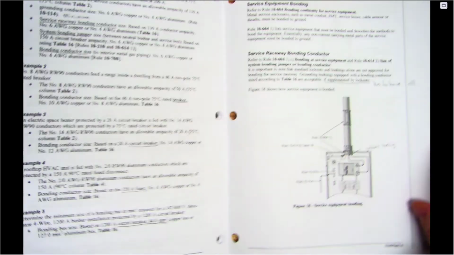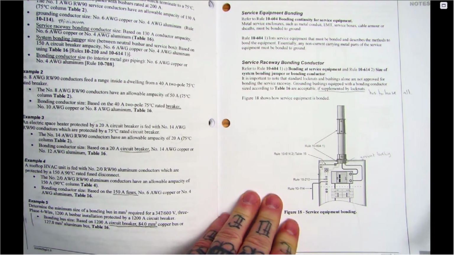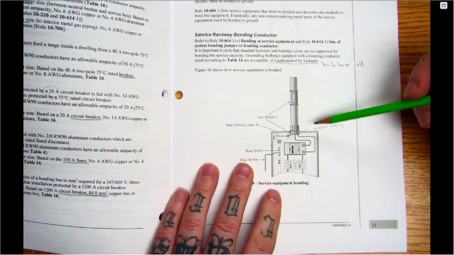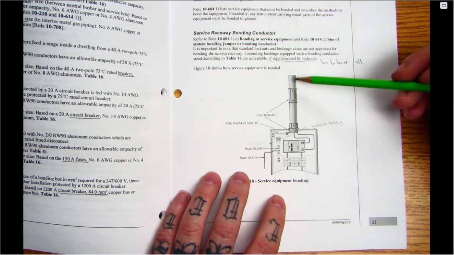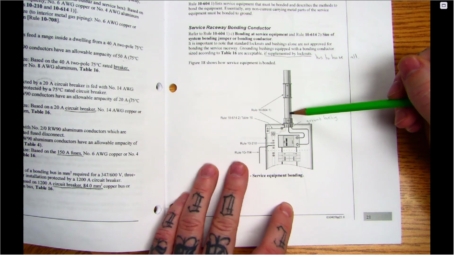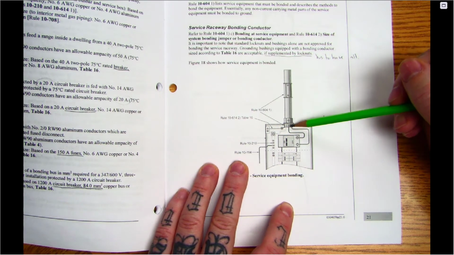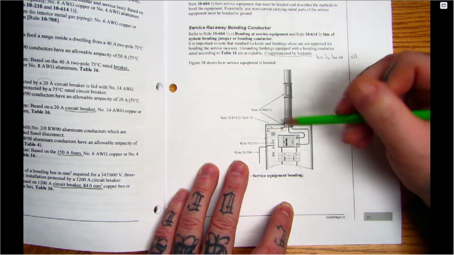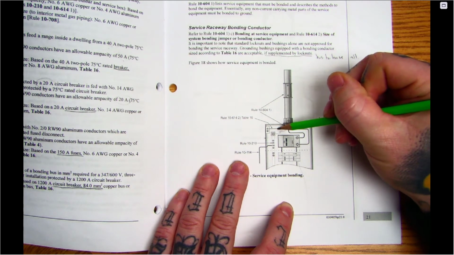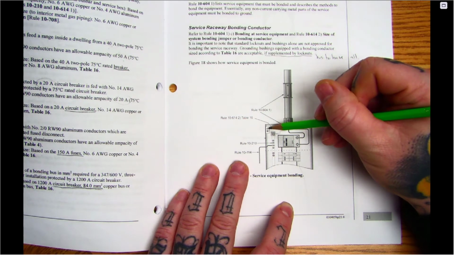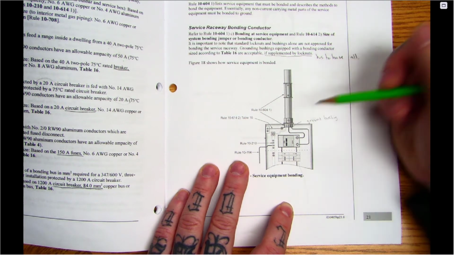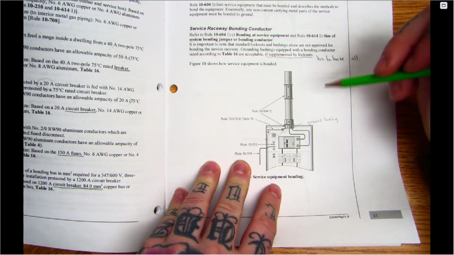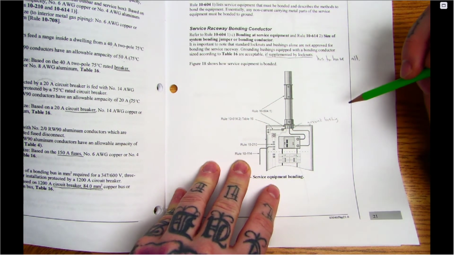Okay, then it gets into service equipment bonding, service raceway bonding. Watch out for that. That's where we kind of have an and scenario where we have to make sure that if we're using EMT or rigid and we're just using standard lock nuts, we have to have a ground bushing in order to have that bonding jumper here, so that we're bonding this service raceway too. Again, specific for service raceway. It has to have them all.